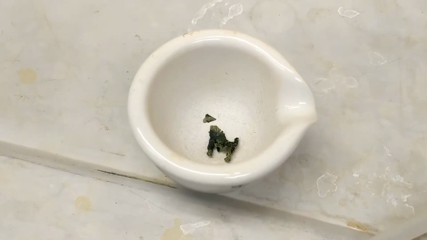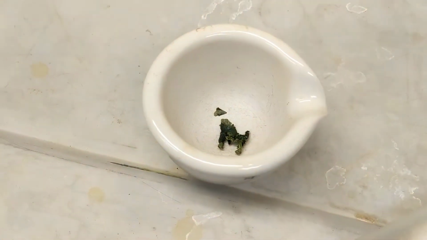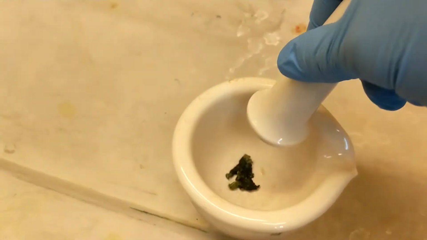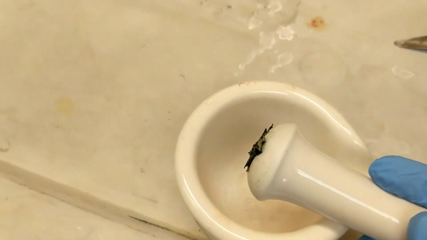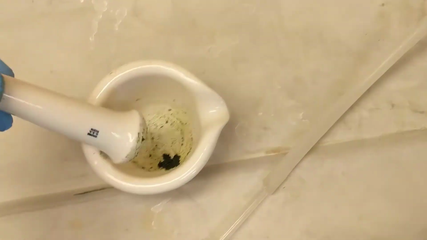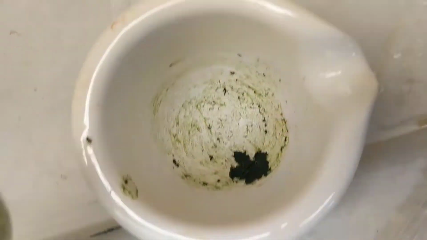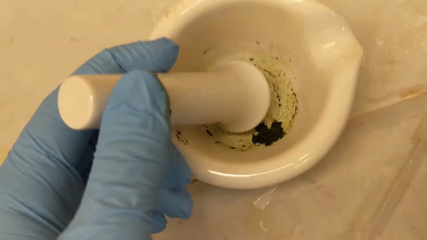Alright guys, I have about 0.25 grams of frozen spinach leaves in here, and I'm going to use this mortar and pestle to smash it into a nice little decompressed cake. I'll see y'all when I finish that. Alright guys, as you can see, I've beaten it into a nice little cake. You can see all of those pigments on my mortar, on my pestle, on my thumb. Now I'm just going to add some acetone to turn it into a paste.